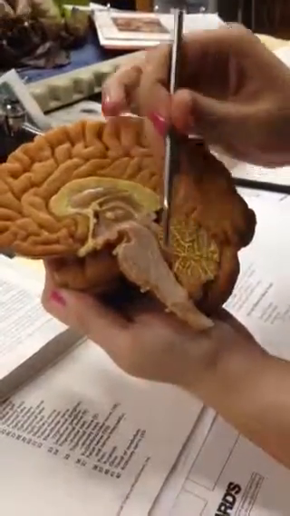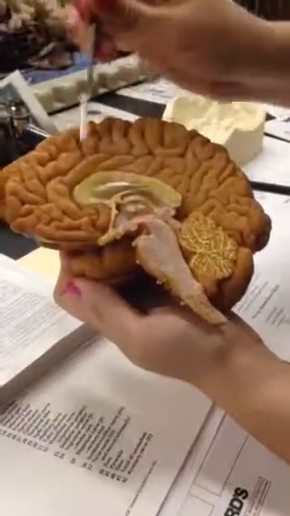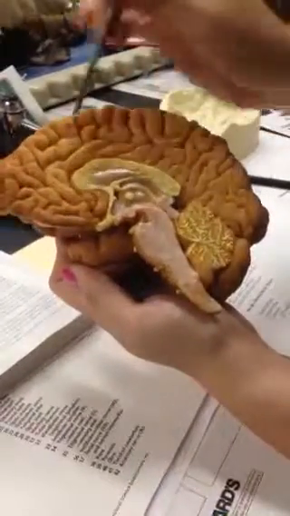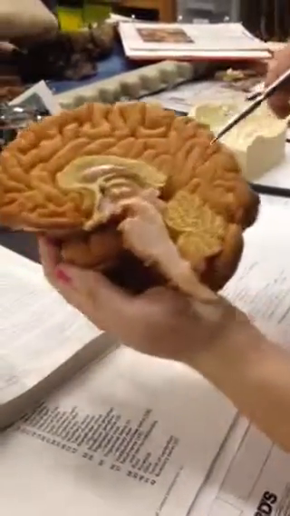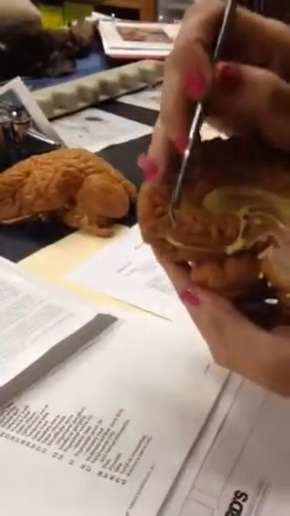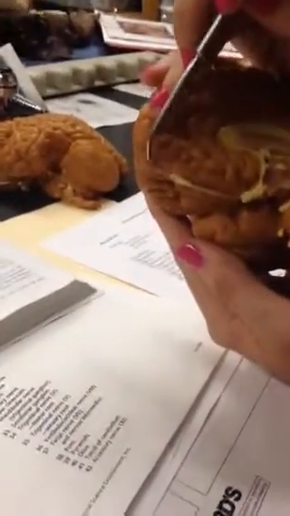The spinal cord is connected to the different ventricles within the brain. You would have the lateral ventricles on the side, and that central ventricle would be right here. The olfactory bulb and nerve are right at the front top of the brain.